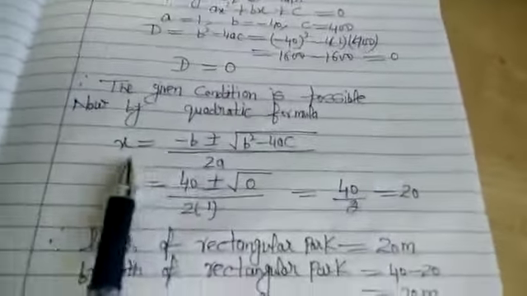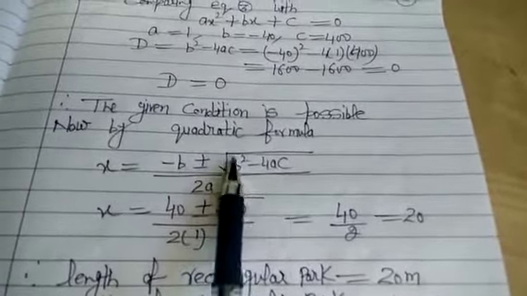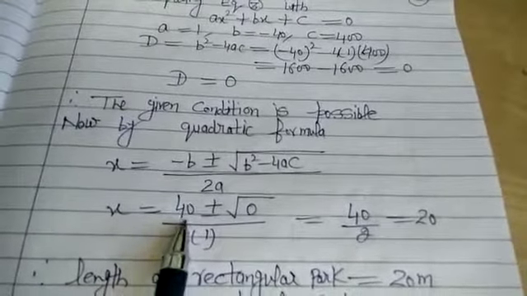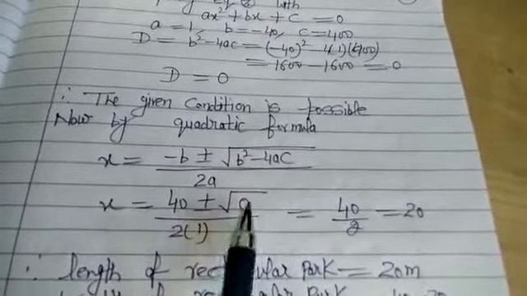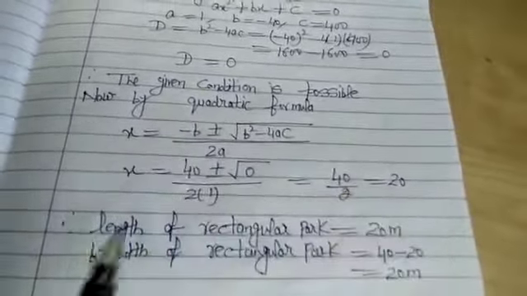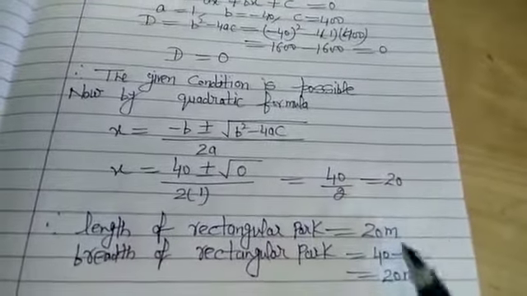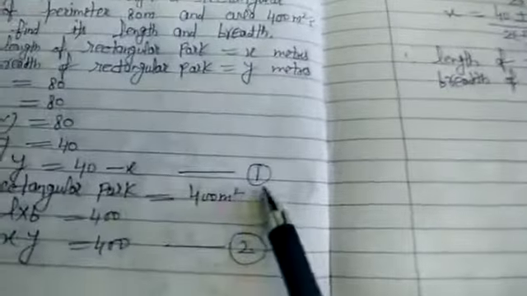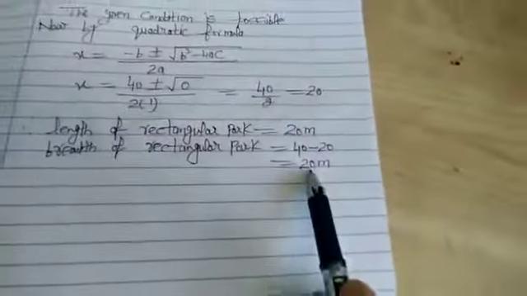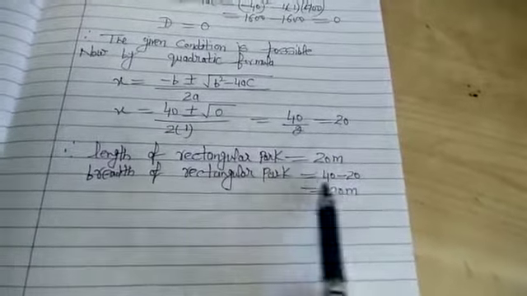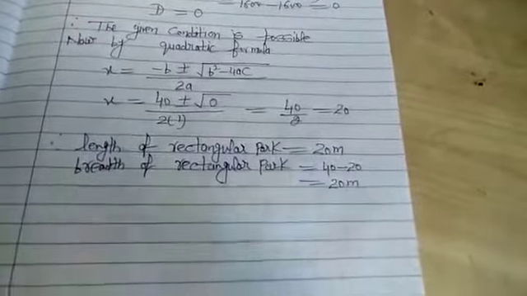Now by the quadratic formula, x is equal to minus b plus minus square root of b square minus 4ac upon 2a. Now substituting all values, it is coming 40 plus minus square root of 0. Square root of 0 is 0. So it becomes 40 upon 2, that is 20. Therefore the length of the rectangular park is 20 and, using equation number 1, the breadth is 40 minus x, so 40 minus 20, that is 20. Therefore the length of the rectangular park is 20 and the breadth is also 20. So we can say it is a square. That's all.